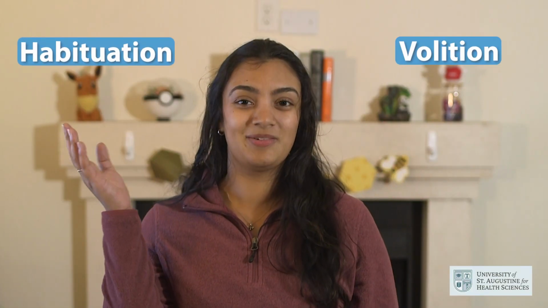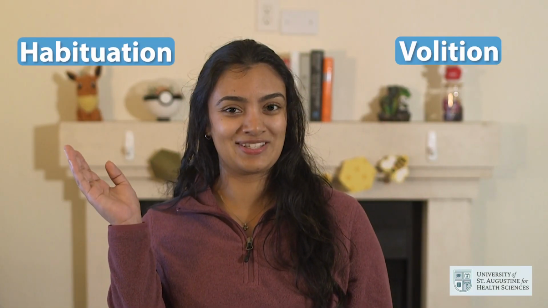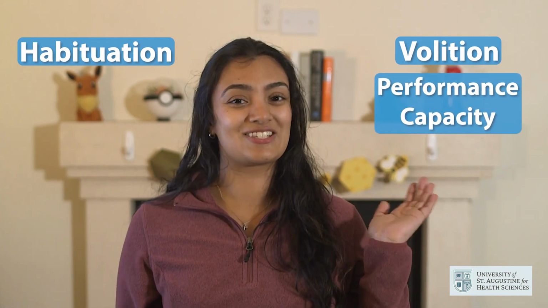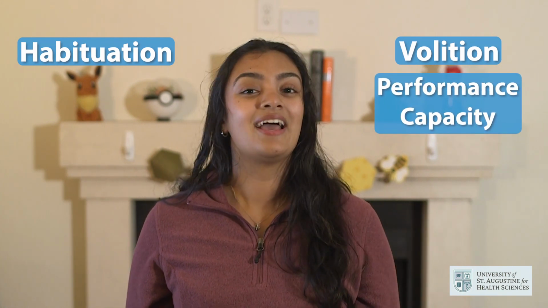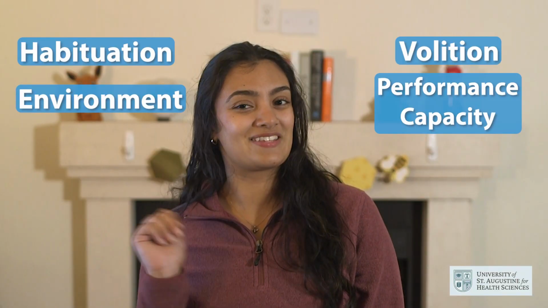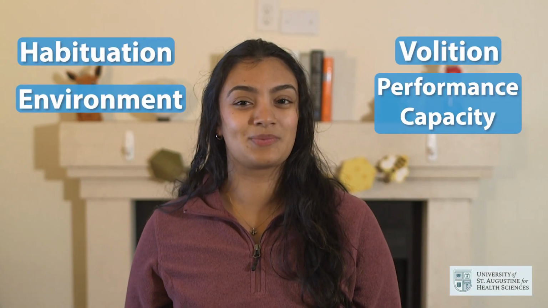MOHO is one of OT's most widely used models. It views human occupation as an interaction of 4 main components: volition, which is motivation, values, and interest; habituation, which is habits, routines, and roles; performance capacity, which is physical and cognitive skills; and finally, environment, the physical, social, and cultural context we live in. When the components interact smoothly, occupational performance flows. But when one is disrupted, as in FNSD, the system can break down.